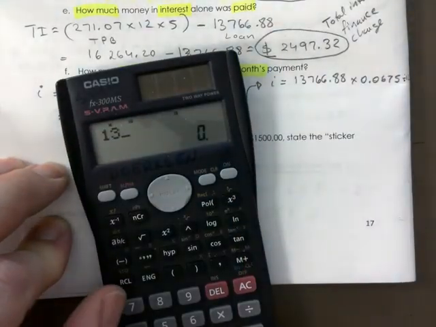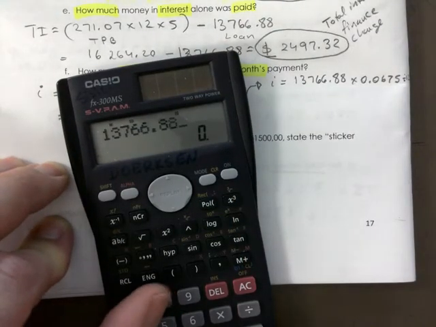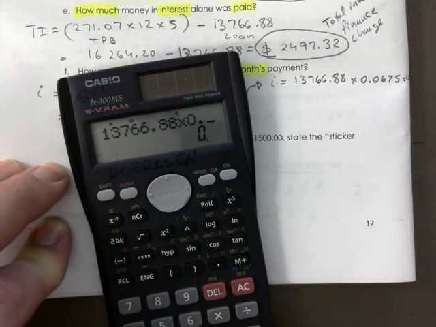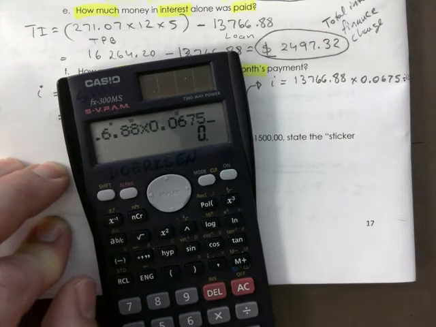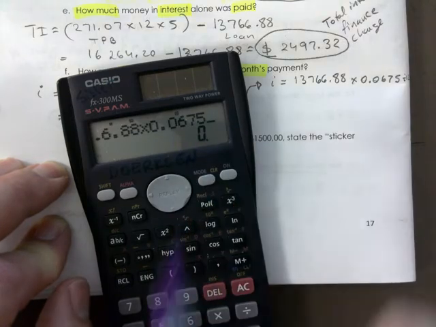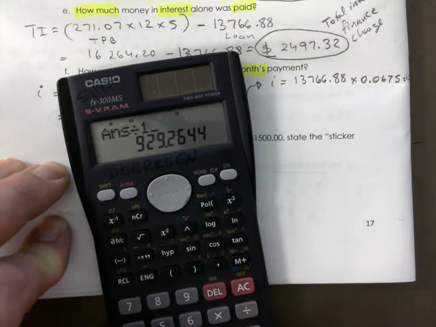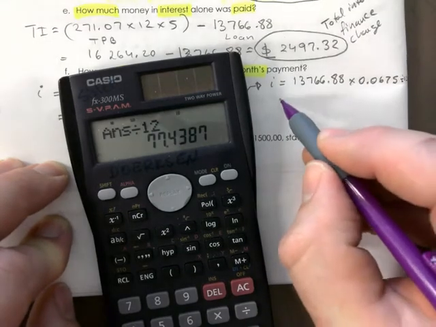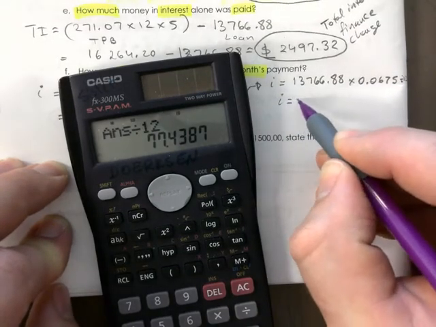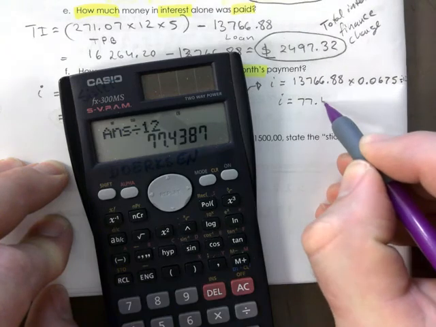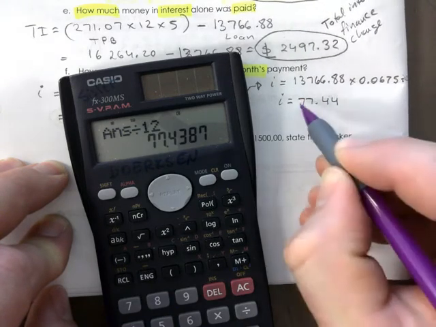So it's 13,766.88 times 0.0675. Do not cut the interest rate, right? You use all of the digits. You hit equals, then you divide by 12. And lowercase i is $77.44.